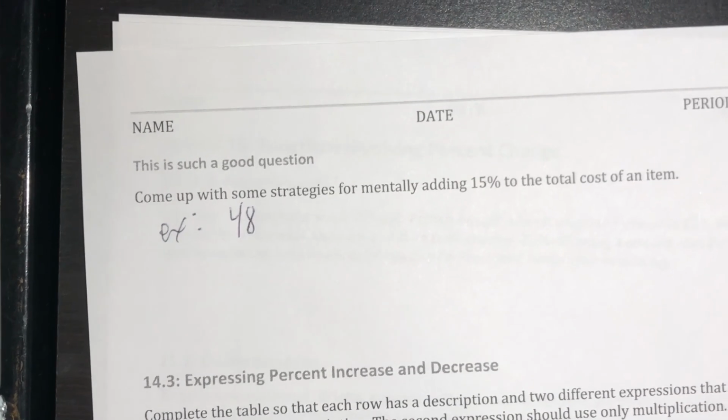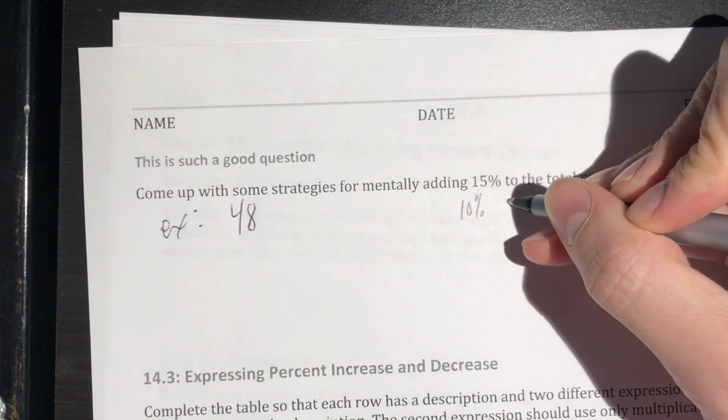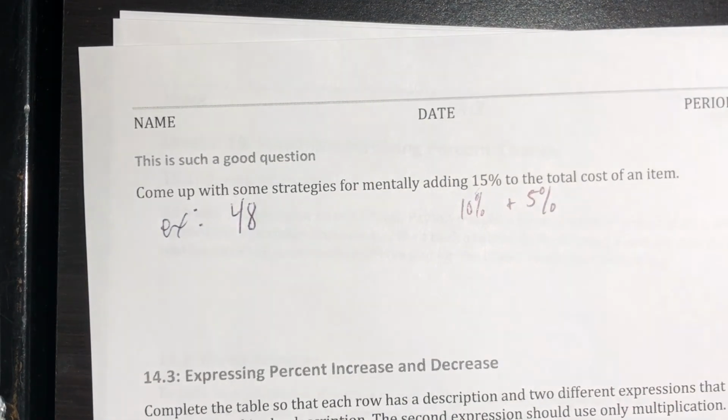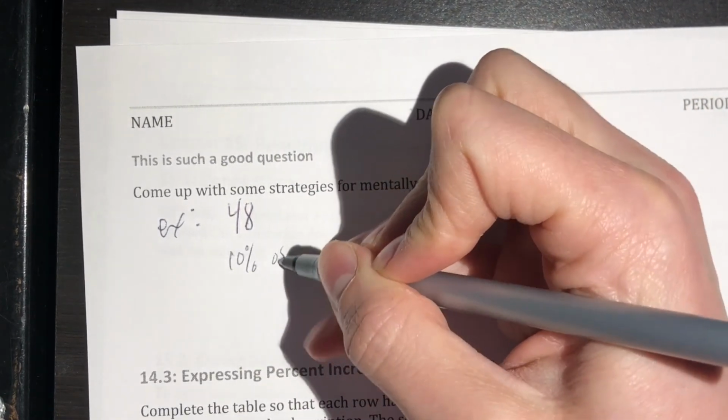So, 15% of a number. Well, that's really 10% of a number and 5% of a number. So what's 10% of 48?